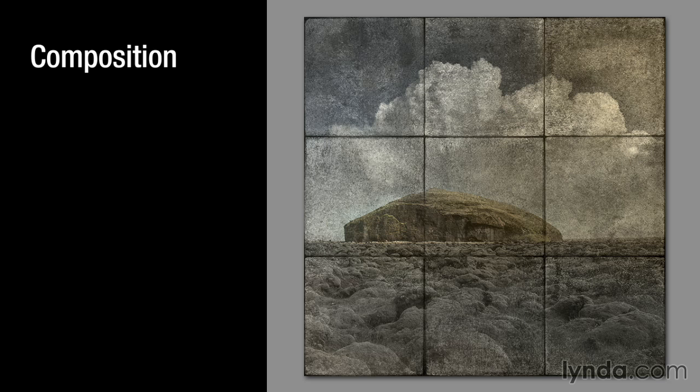It can be really frustrating if you don't know why the elements in your composites don't look right when they're placed in the same image. So we're going to take a few moments to see if we can use the same principles that painters, designers, and photographers have been using for years to create compelling, believable composites.